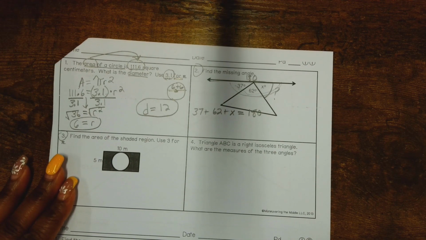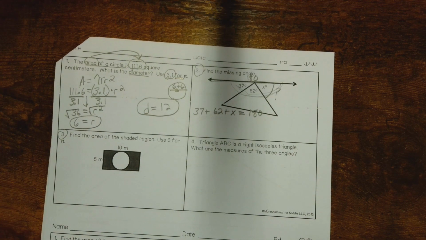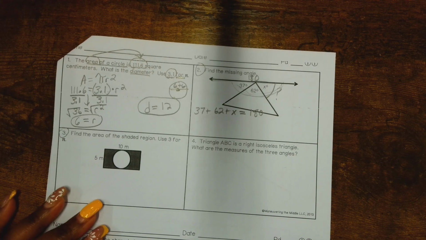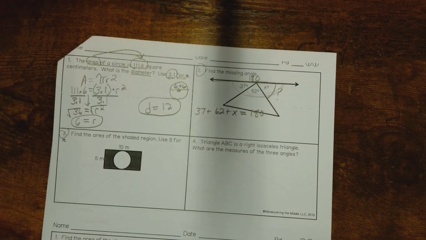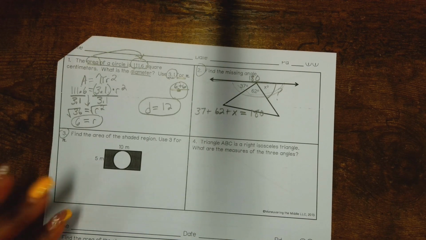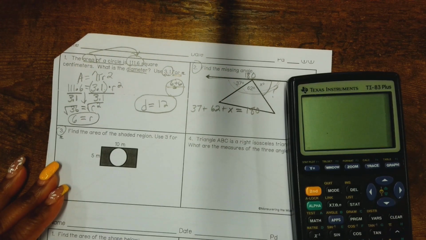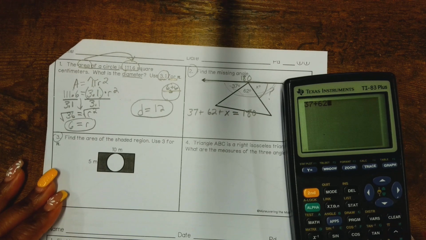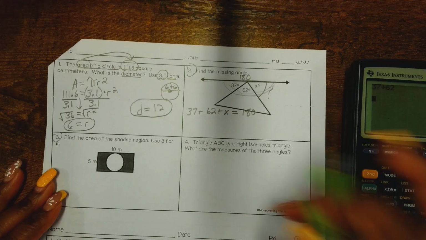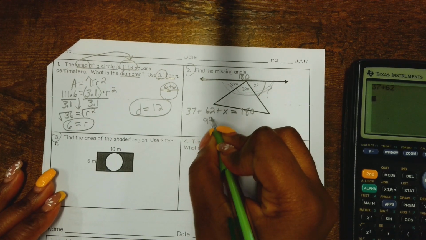Questions about that? That means I can add those two angles together and subtract to figure out what's missing. Let's add them first. Let's take our time and add them just in case someone else doesn't know. So let's add 37 plus 62. What's 37 plus 62? 99. Good job, y'all. This is 99.